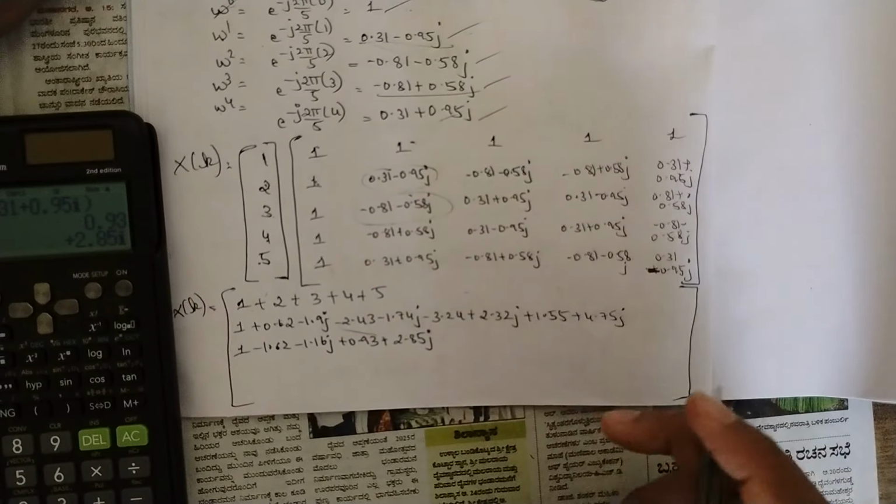1 plus 2 plus 3 plus 4 plus 5, that is 5 plus 4 is 9, plus 3 is 12, 13, 14, 15. First term is 15. Second term is, underline all the imaginary terms, added separately.